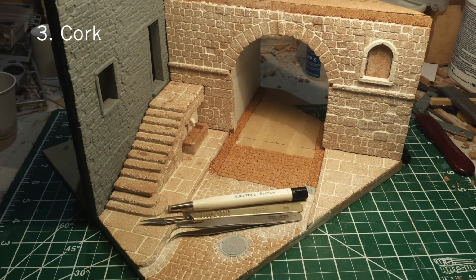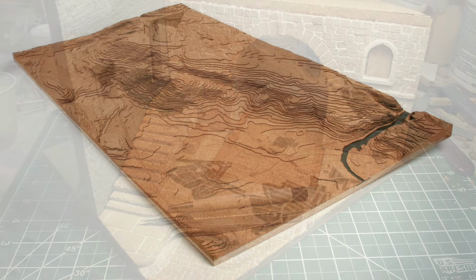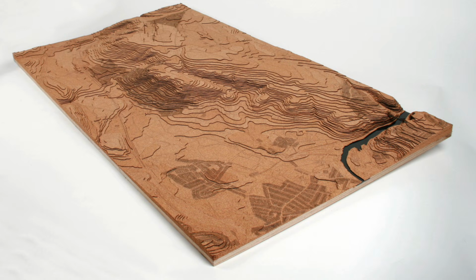Number 3, sheet cork. Cork has a thickness and an inherent texture which can be used to simulate site walls, stone, concrete, or rough paving. For site models with a lot of topography, it's a dream to cut contours from and is available in a variety of thicknesses. It's also self-healing and readily hides mistakes. The drawback is that it's quite expensive.